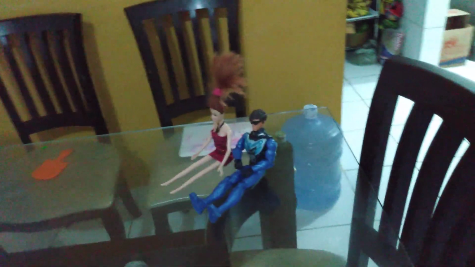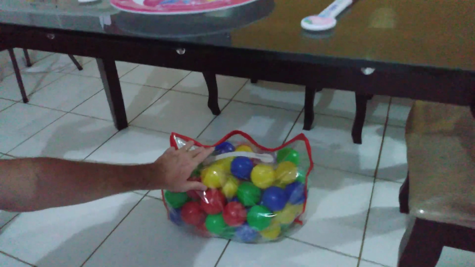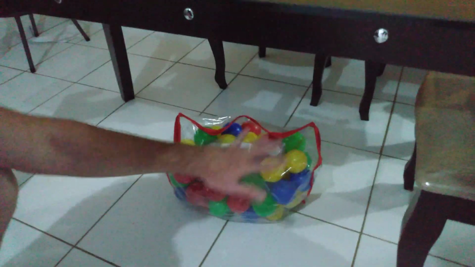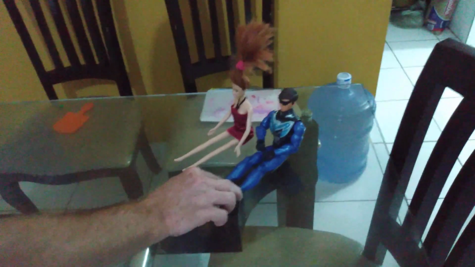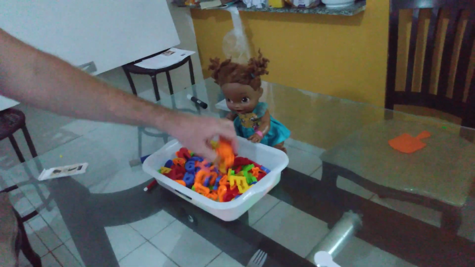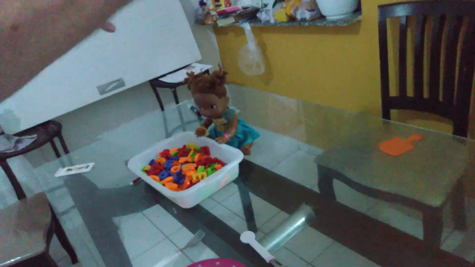next to, and under the table, we have a pack of balls. So under, between, next to and near, in front of, and all the objects here are on the table. Okay, now let's go to the board.